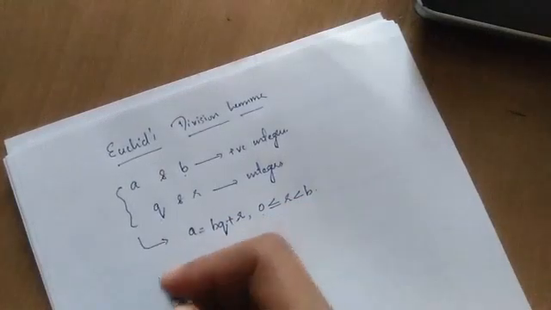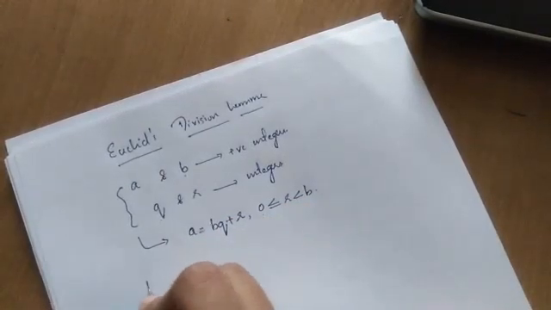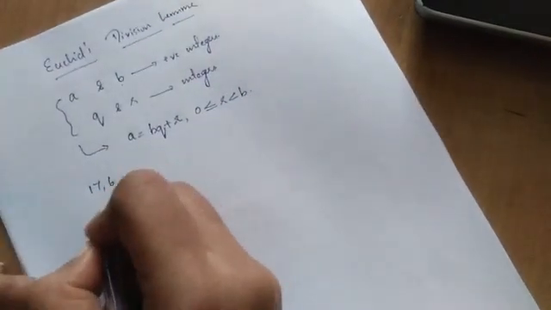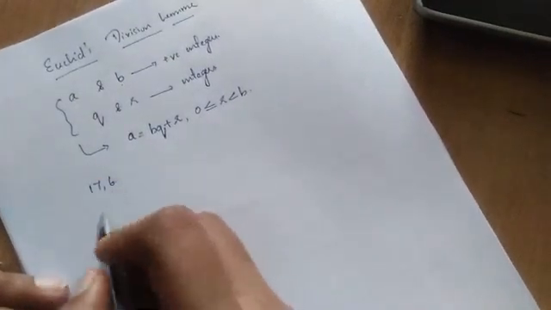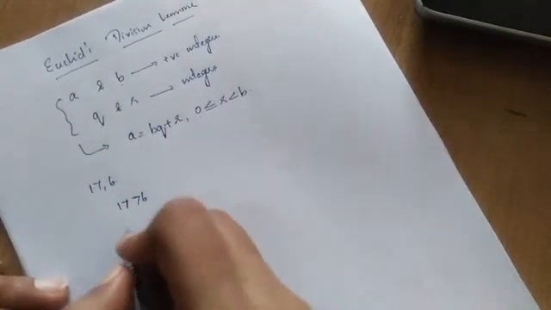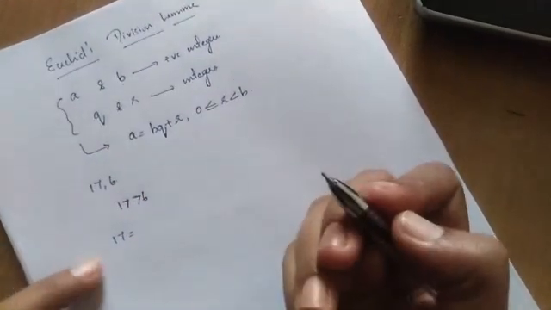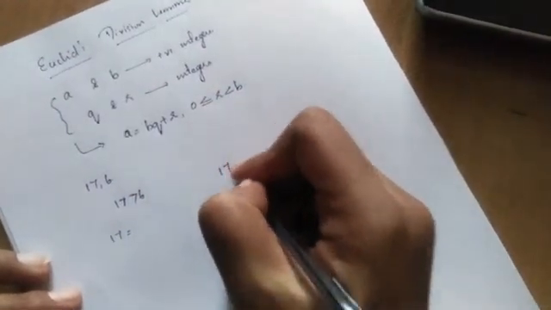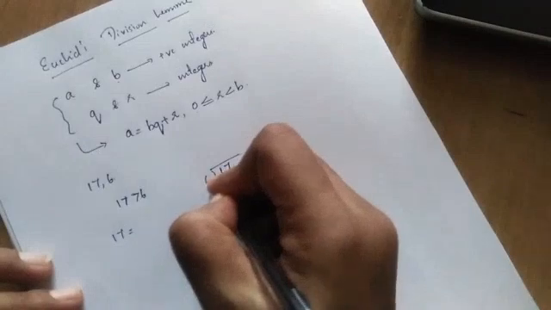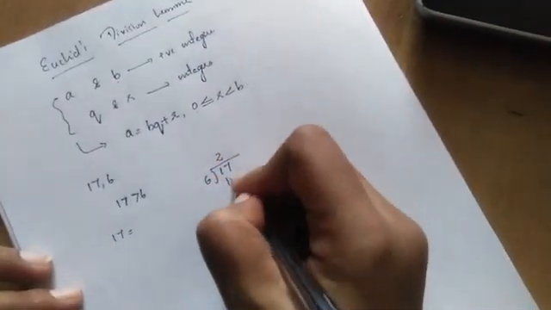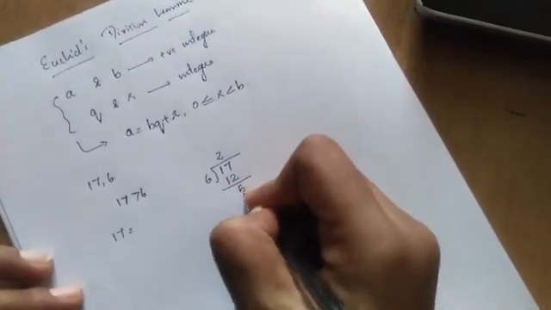Consider the example 17 and 6. We can represent the integer 17 using this expression. 17 divided by 6, the value is 2, 12, 5.